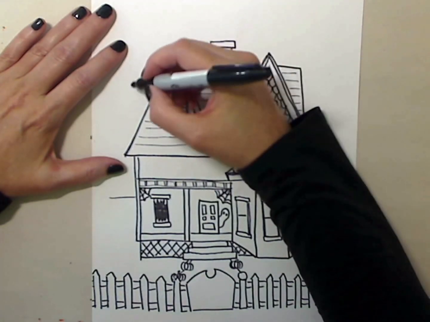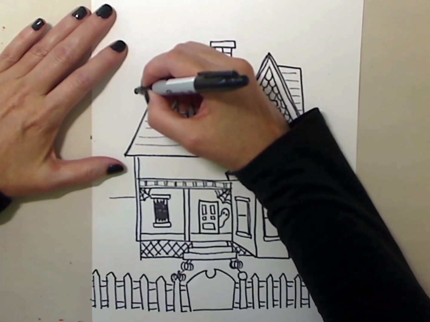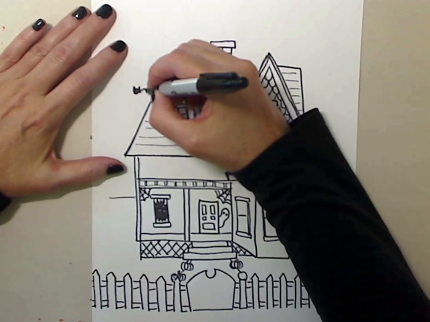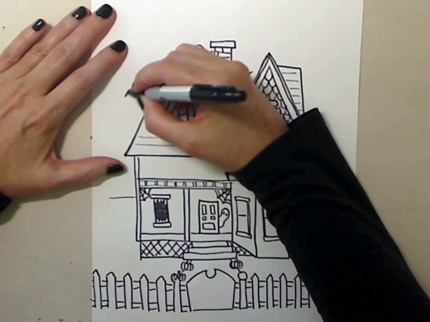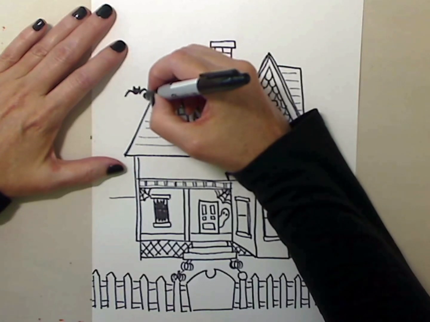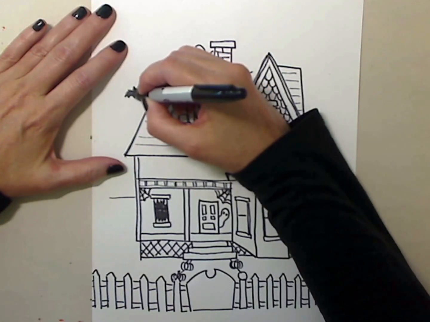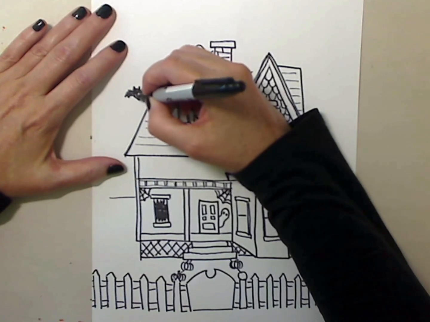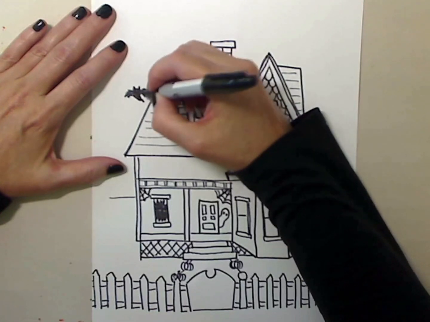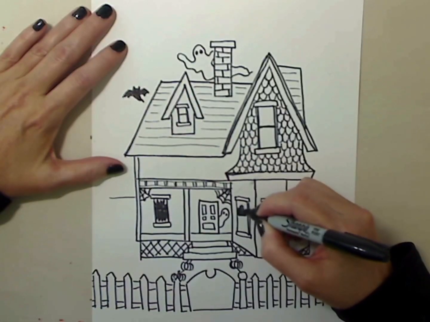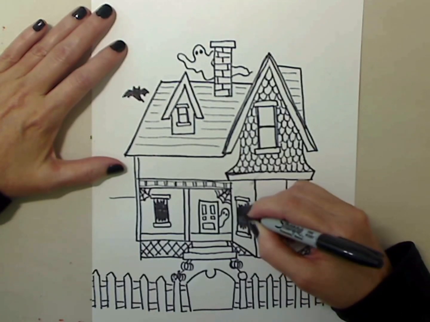So you can add a little bat, make a circle head, some triangle ears, and then you want to make his wings diagonal lines up and then down. And at the bottom, you want to use an umbrella bottom, kind of like 3 rainbows that arch. And then, of course, you want to make his little body. Don't forget to add a pumpkin in the window.